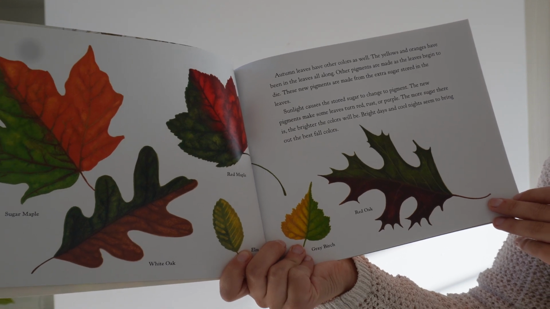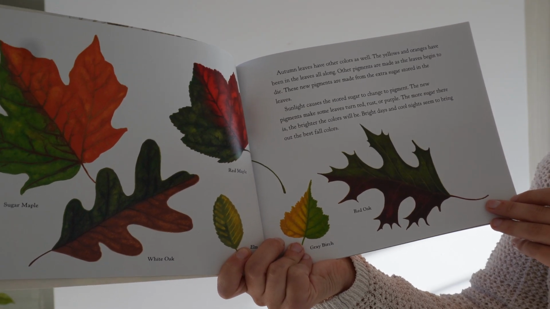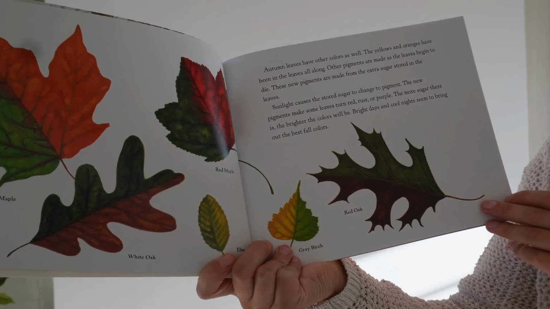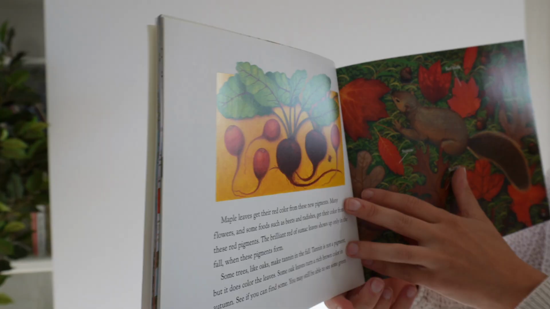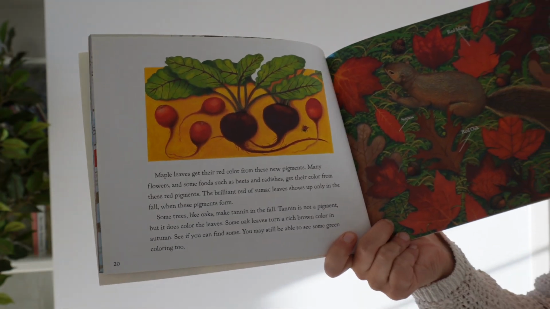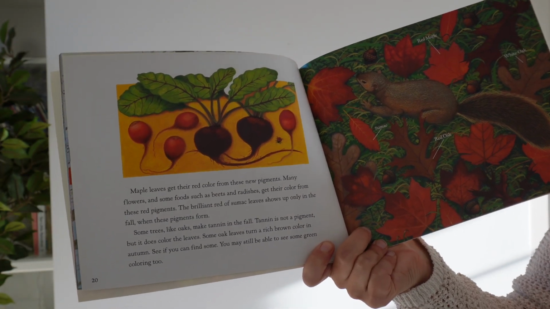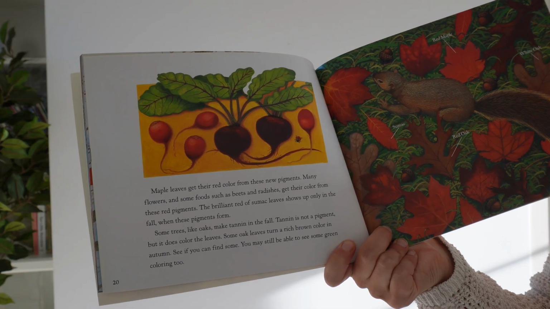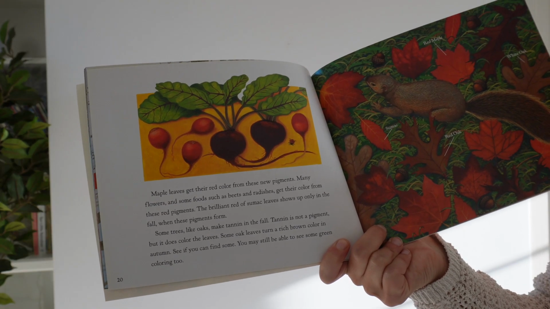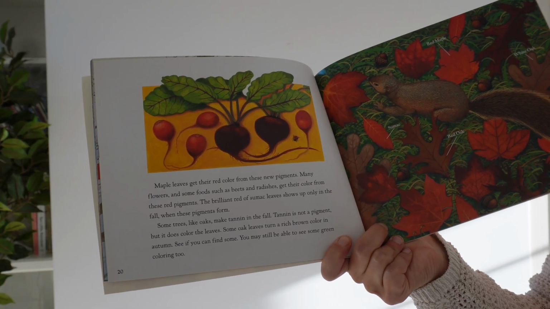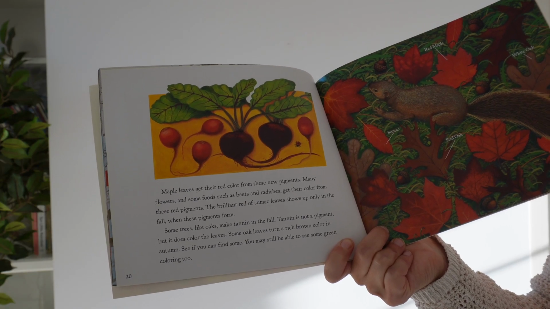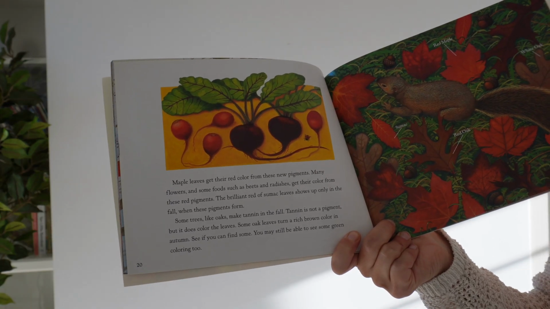The more sugar, the brighter the colours will be. Bright days and cool nights seem to bring the best fall colours. Maple leaves get their red colour from these new pigments. Many flowers and some foods, such as beets and radishes, get their colour from these red pigments too. The brilliant red of the sumac leaves shows up only in fall when the pigments form.